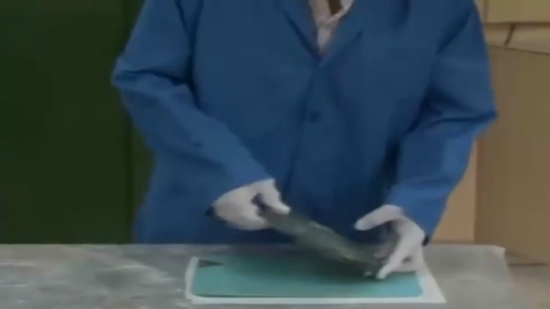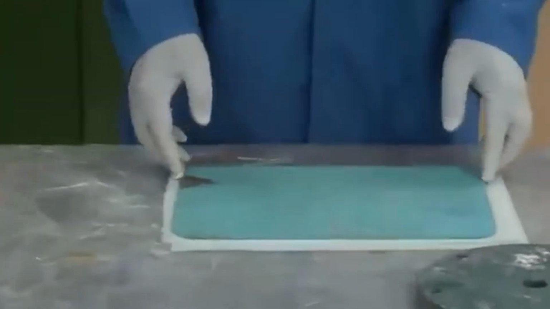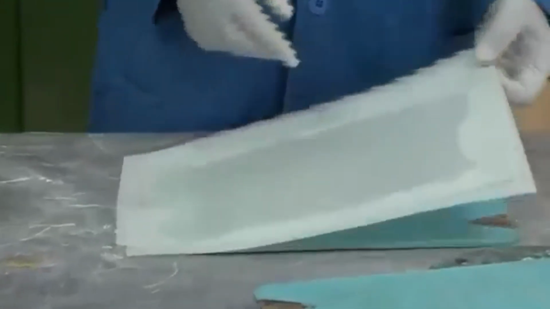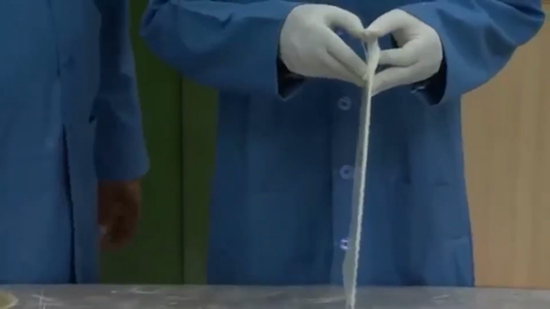Now, we are here on the next day. Now, we are removing this weight and the MS plate, and these mylar sheets would be removed.